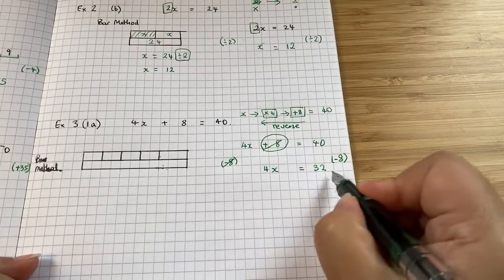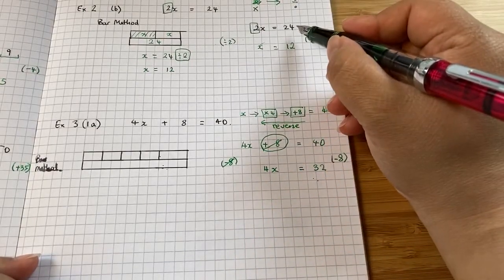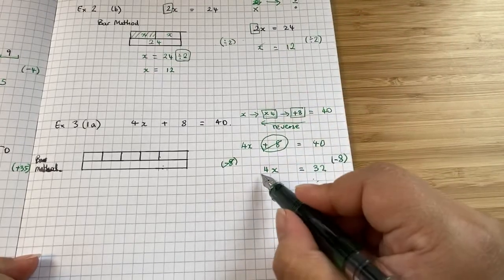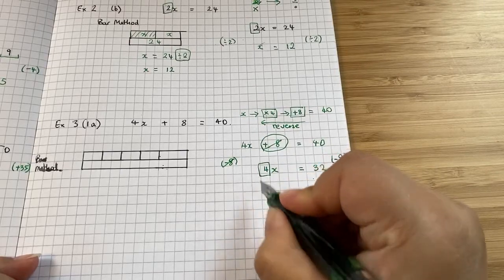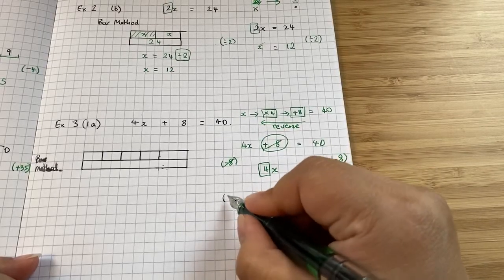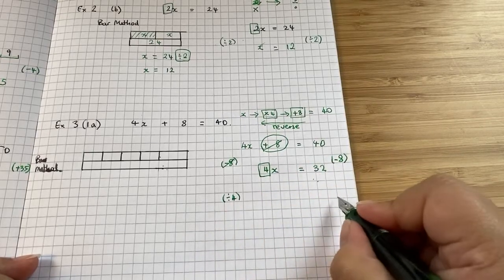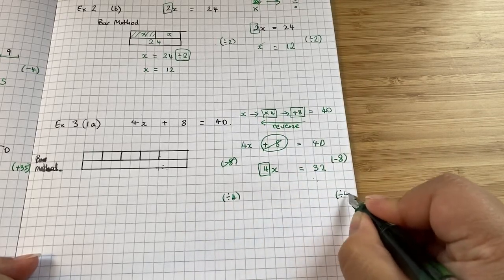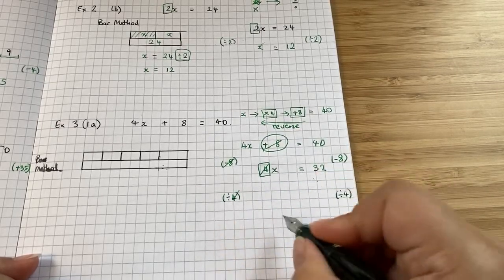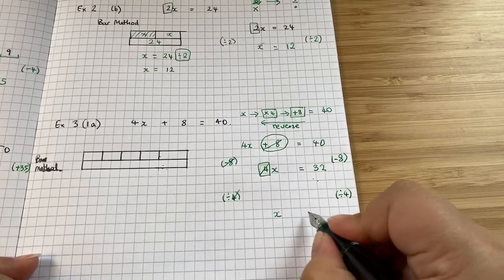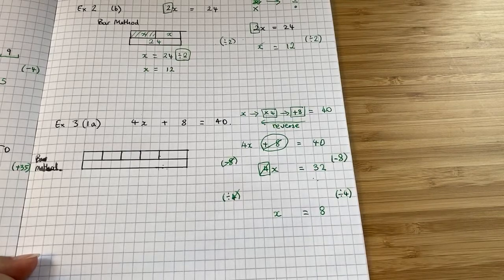Now this example, this line, matches similarly to the 2x example we had before. But this time instead of 2x, it's now 4x. So we're timesing by 4. So that means in order to get rid of it, I want to do the inverse of it. So I want to divide by 4. But remember, we're doing it to both sides. Divide by 4. 4 divided by 4 is 1. Leaves me with just 1x. 32 divided by 4 equals 8.